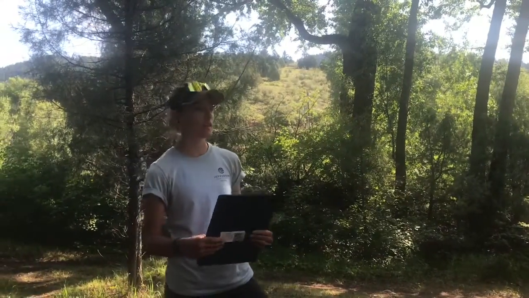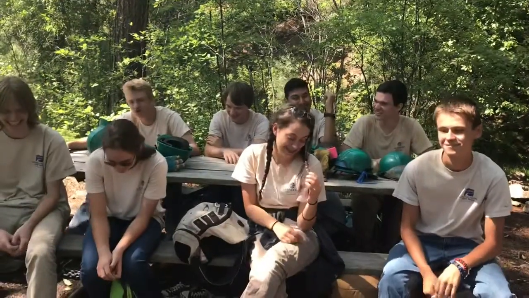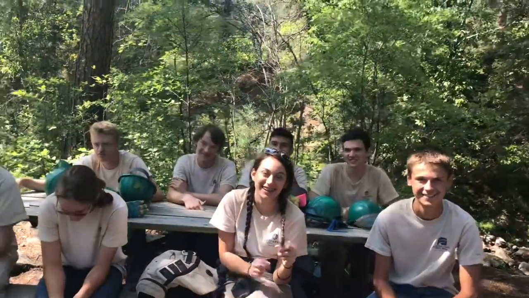Does anyone know anything about lichen already? I don't know a whole bunch about lichen. It's pronounced lichen. Even though it's spelled kind of weird and it might look like it's pronounced like kitchen, it's actually lichen.